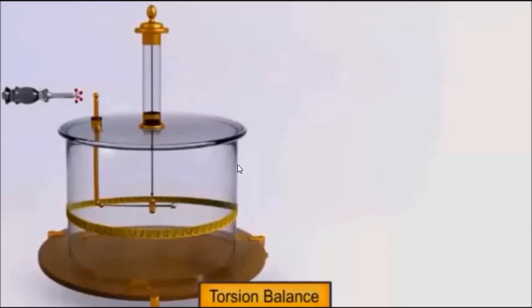A torsion balance mainly consists of a cylindrical glass case which is closed with a metallic lid. A glass tube emerges from this metallic lid which is attached to a metal case, and this is known as the torsion head.